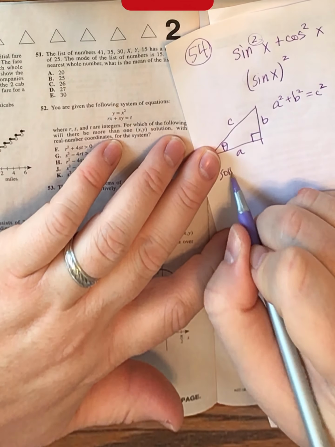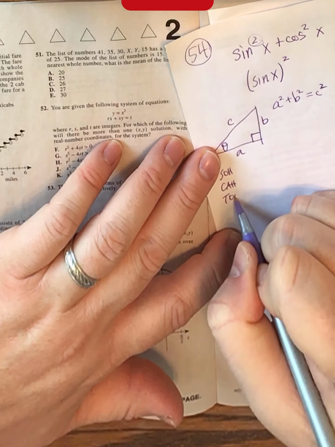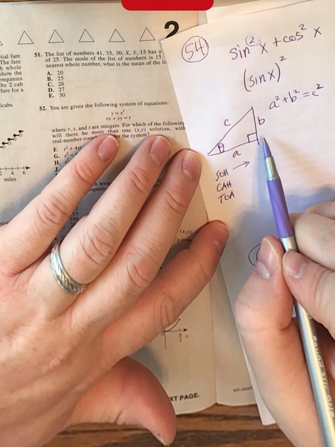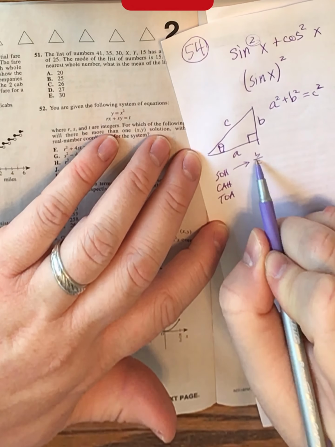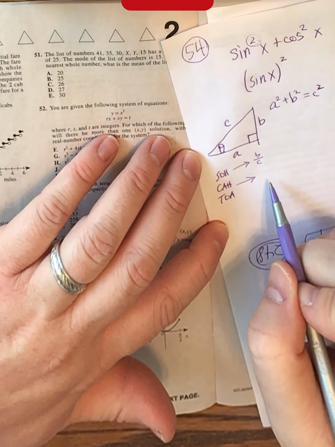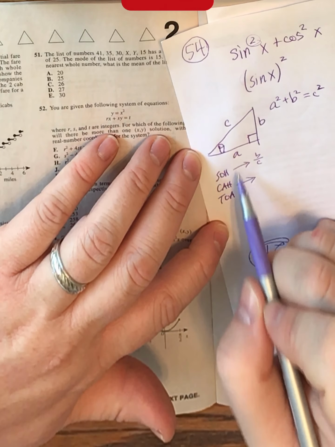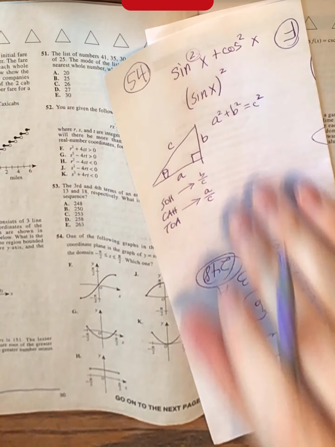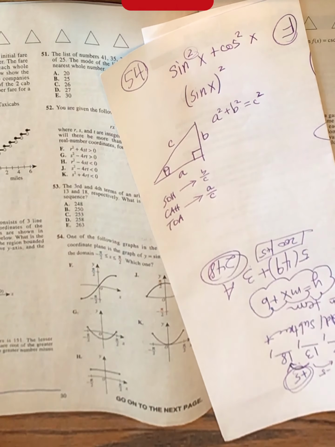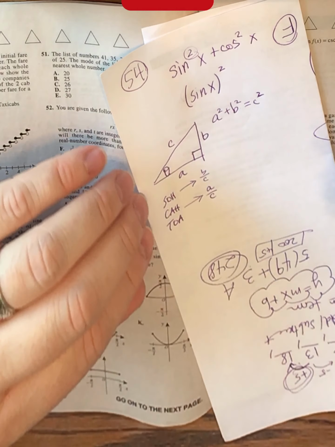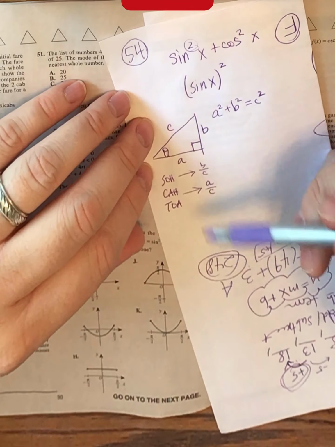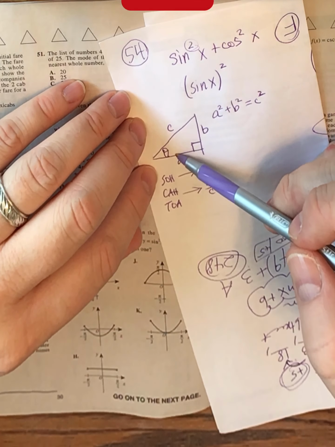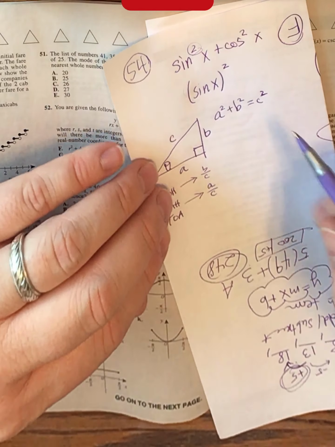And then you might know SOH, CAH, TOA. So sine of this angle would be opposite over hypotenuse, which would be B over C. And cosine would be adjacent over hypotenuse, which would be A over C. I did go through that trig a little bit fast because I'm assuming that you've looked at it on one of the other problems with me before now. So again, it's just that idea of opposite, adjacent, hypotenuse relative to this angle inside of a right triangle.